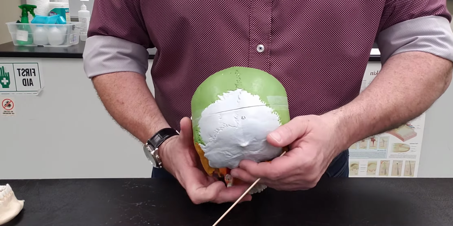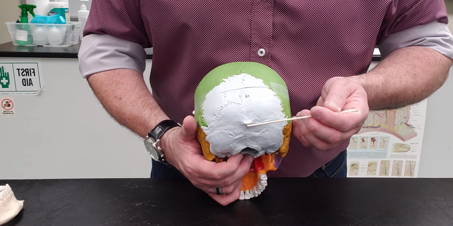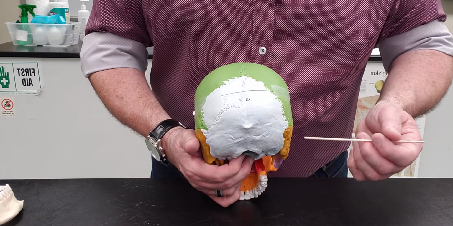On the posterior aspect, we're looking at the occiput in blue. Here's the EOP, the external occipital protuberance. We also are viewing the lambdoidal suture.